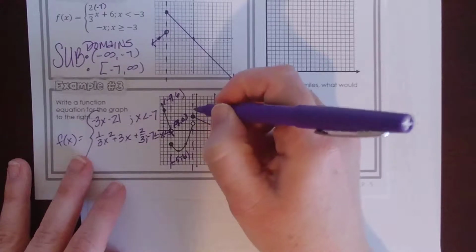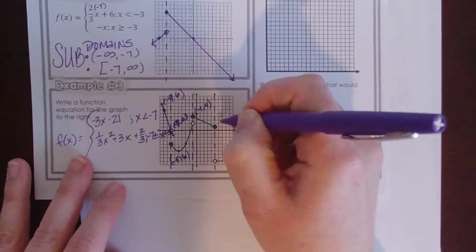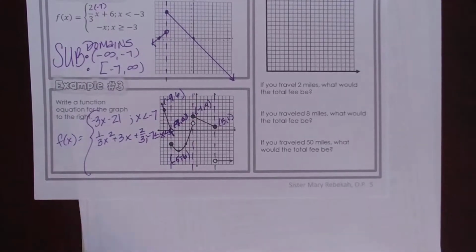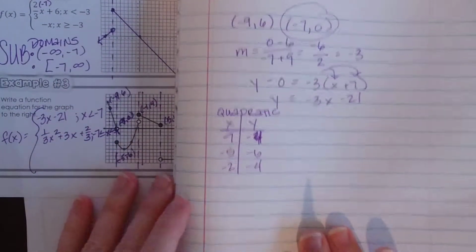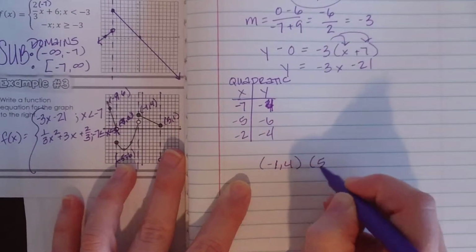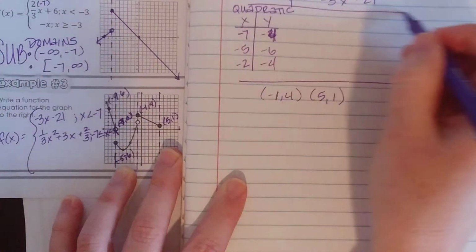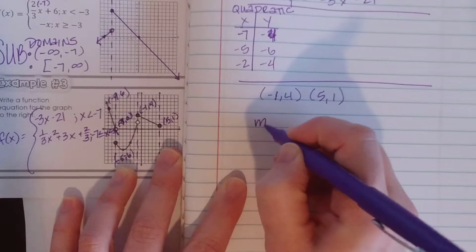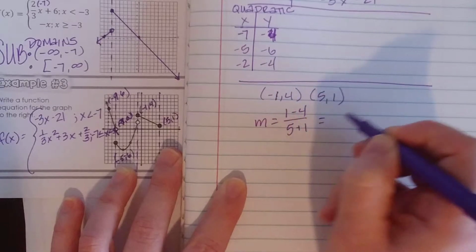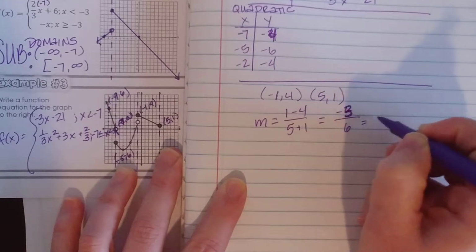Then the last piece goes between -1, 4, and 5, 1. Okay, so let's find the equation of a line that goes between -1, 4, and 5, 1. All right, so this is the next piece. I need the slope. 1 minus 4 over 5 minus -1 is equal to -3 over 6, so that's -1/2.